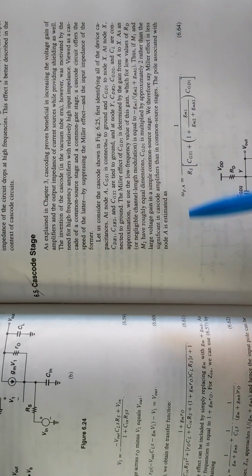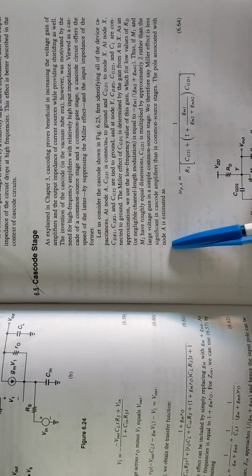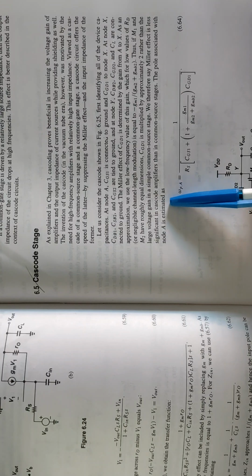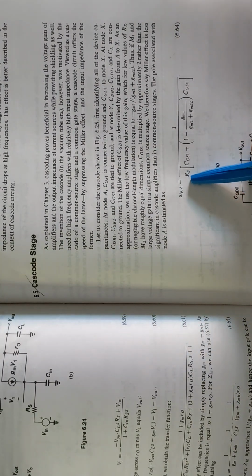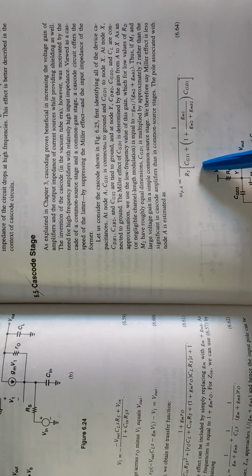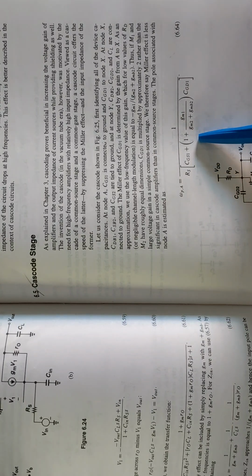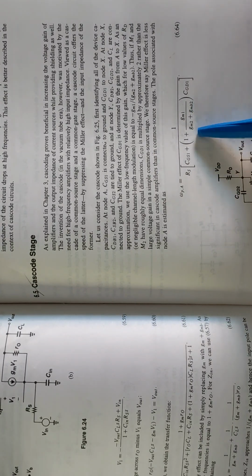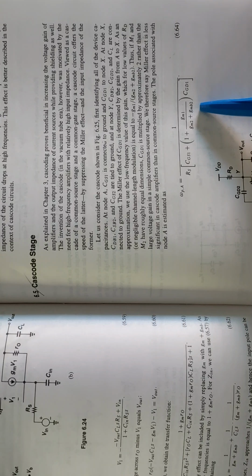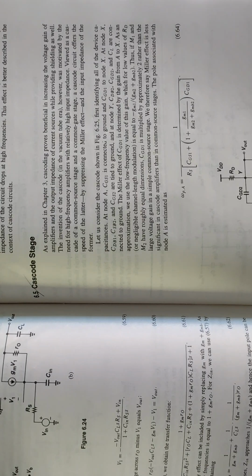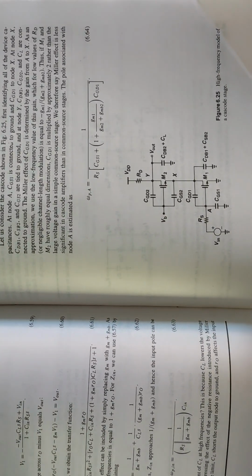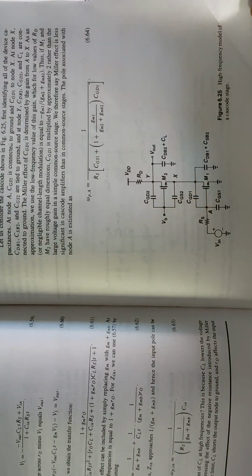The pole associated with node A is estimated as omega PA equal to 1 over RS times [CGS1 plus (1 plus gm1 over gm2 plus gmb2) CGD1]. Figure: high frequency model of a cascode stage.